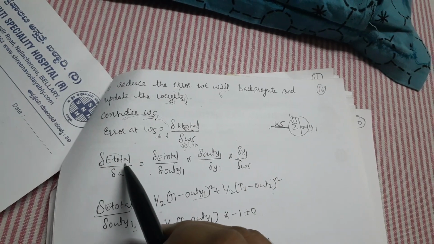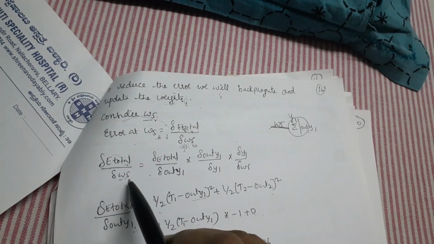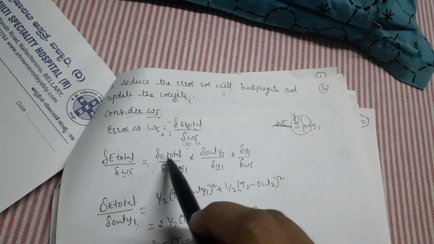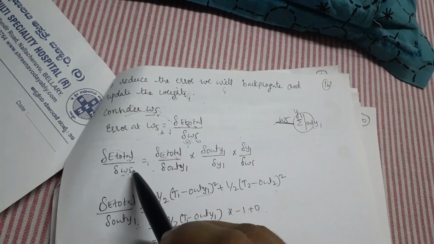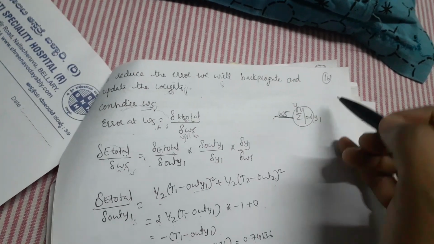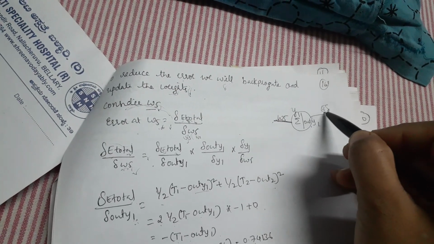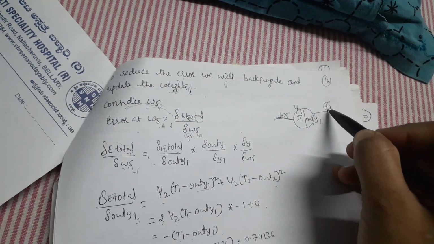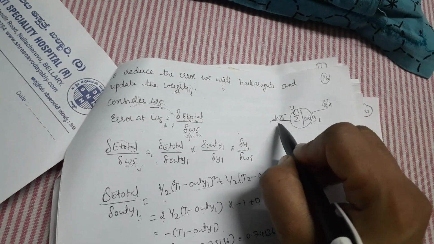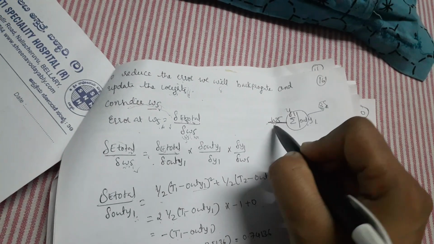So the change of total error with respect to the change in W5, that is dE total with respect to dW5, depends upon what you can see. I can write it as depending upon this W5. This total error depends upon this W5 weight.